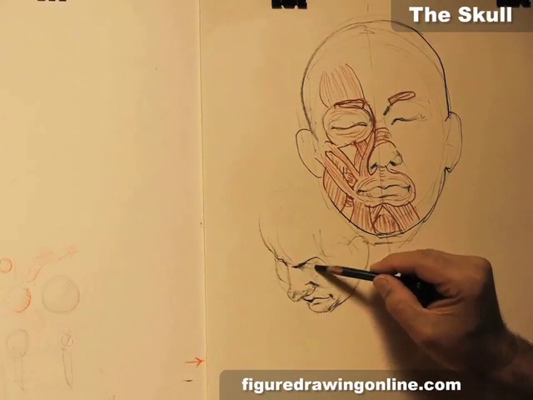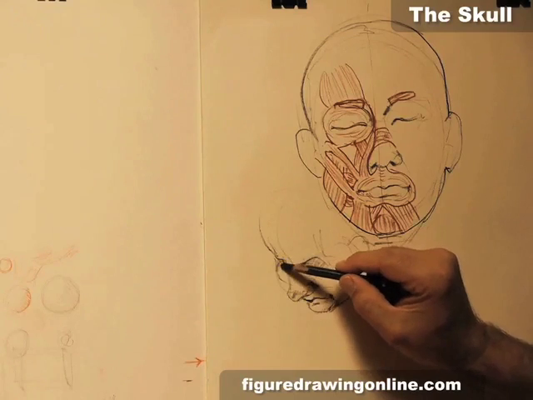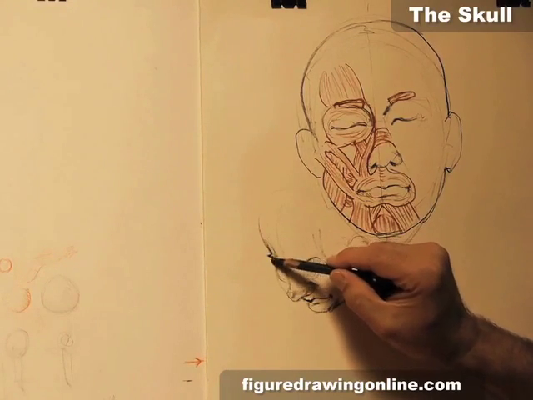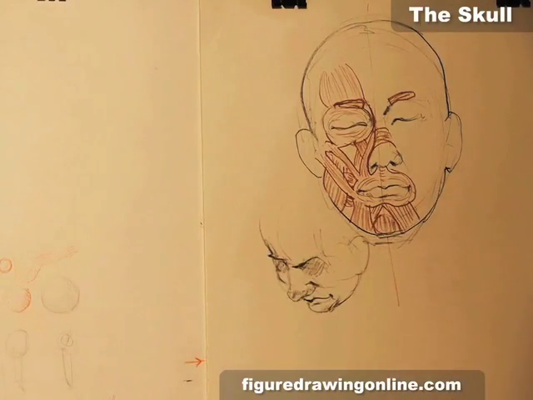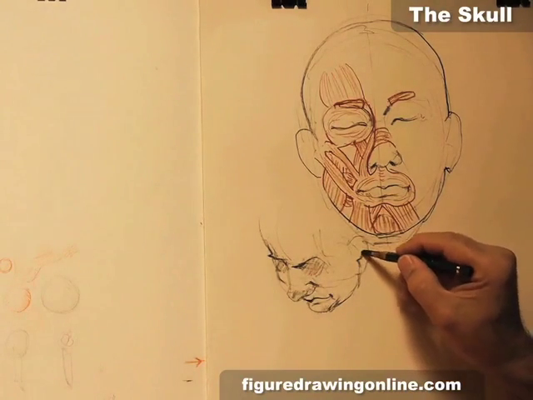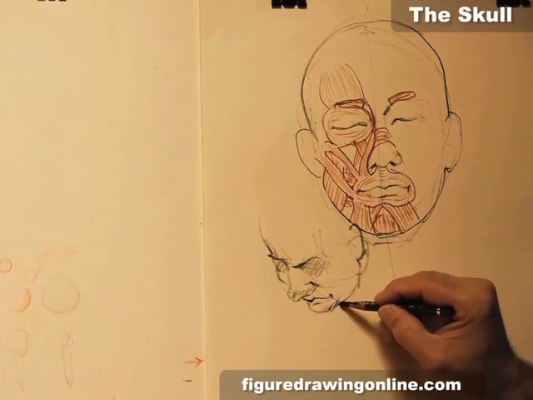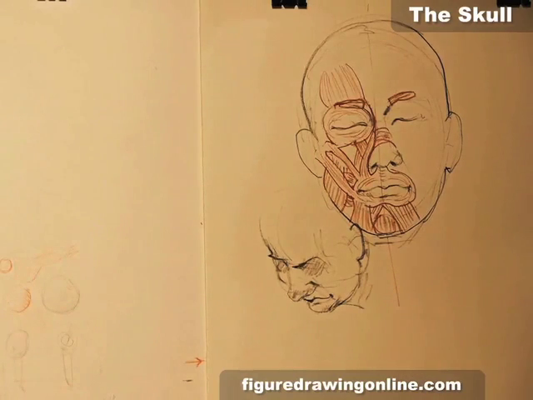You don't need to know the exact shapes, but you need to know the mass, so you can put a head in perspective and make good choices.